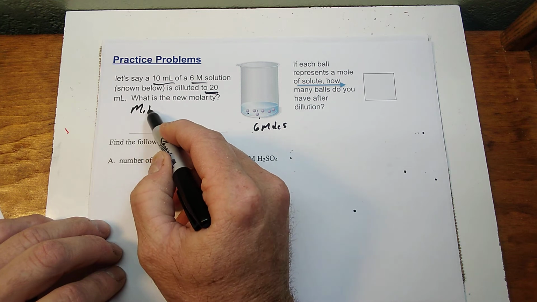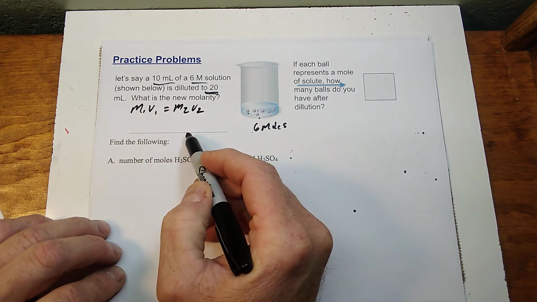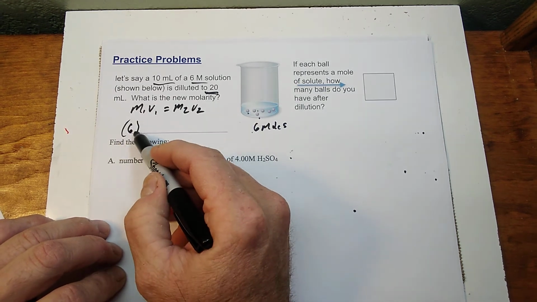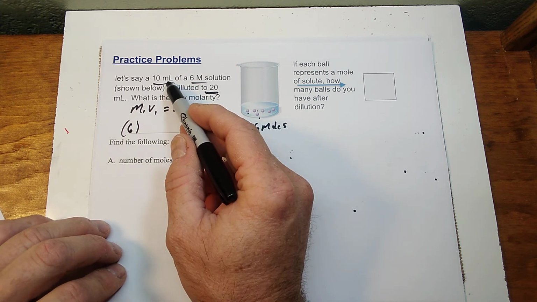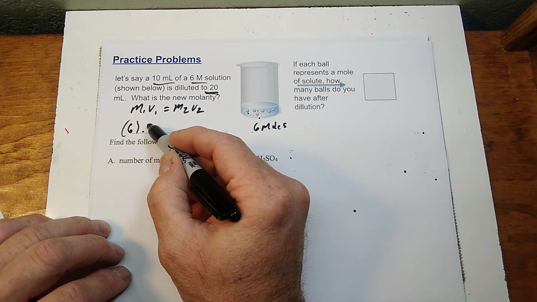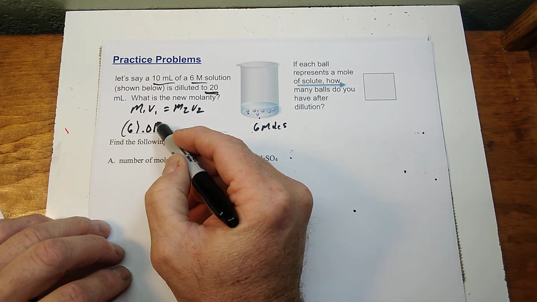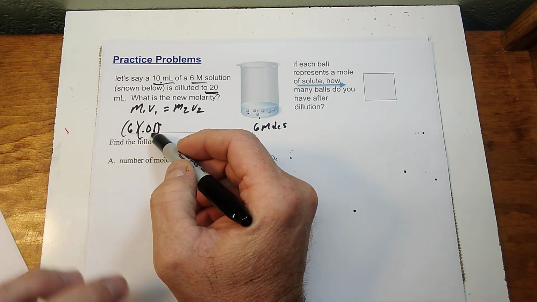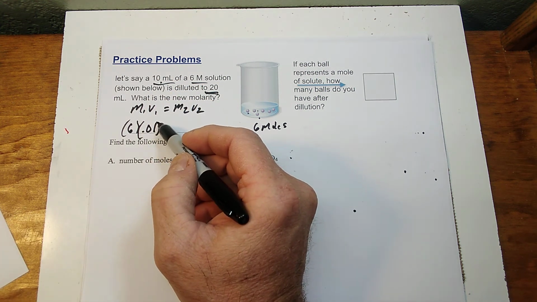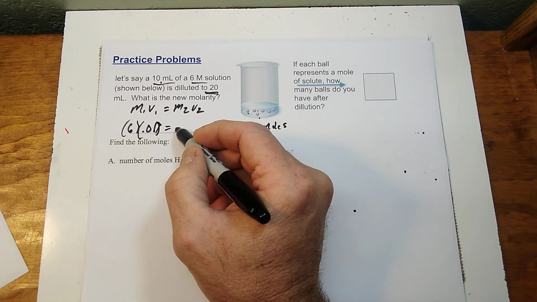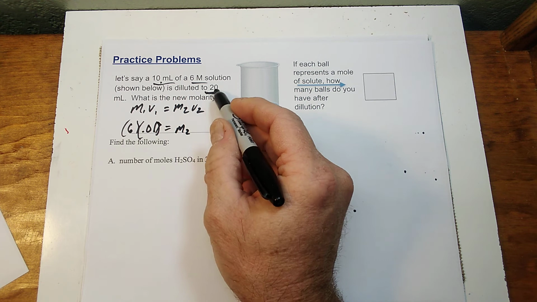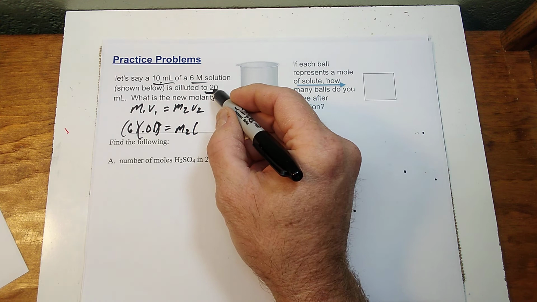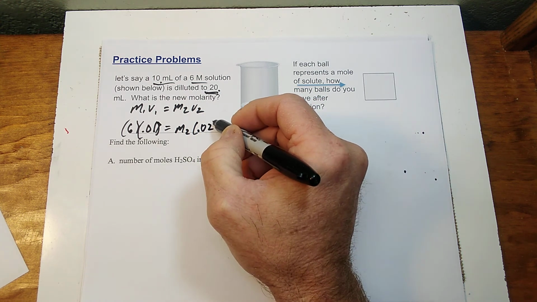Well, we're going to use that M1 V1 equals M2 V2 calculation. We know the molarity is 6. I'm going to just leave the units off. And we have mL here, so we better change this to liters. So we know that's 0.01 liters, because we move the decimal point 3 places. So we can have 6 times 0.01. And we want to know what the new molarity is, so I'm going to leave that as just M2. But we know the new volume is not 20 mL. If we move the decimal point, we have 0.02 liters.